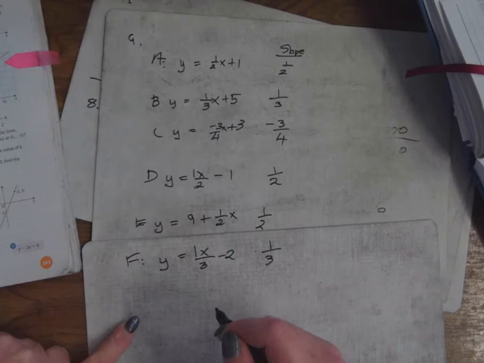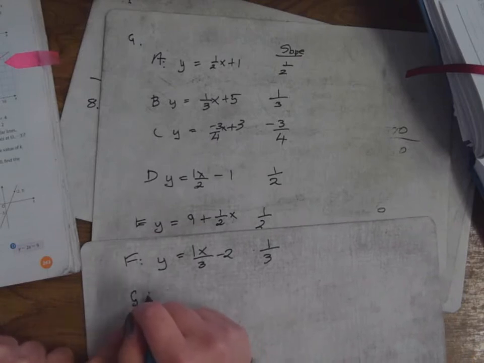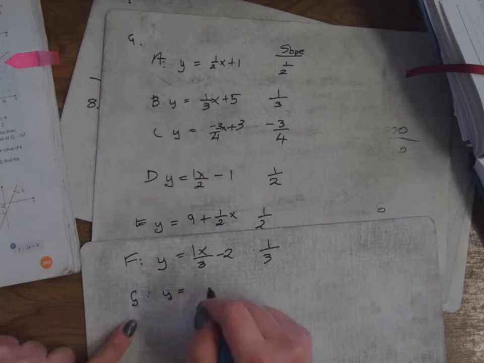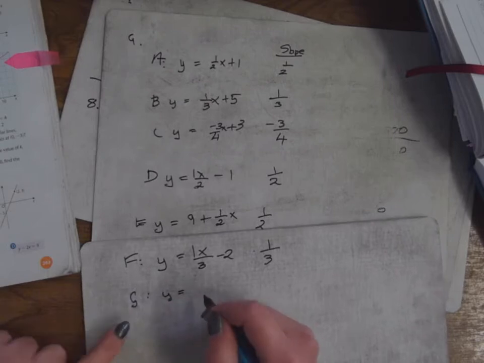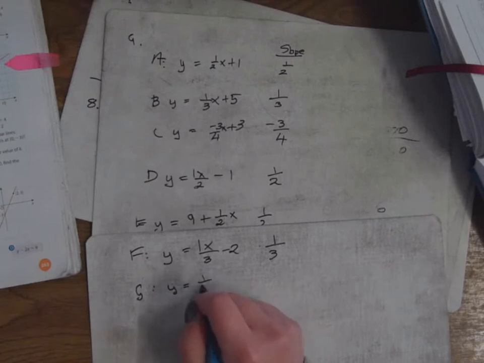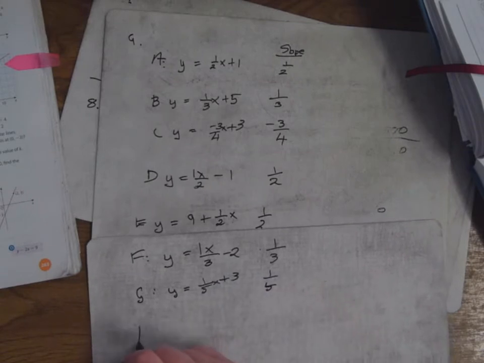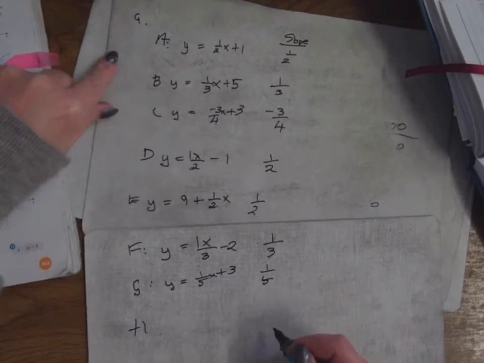Okay. Next one is G, and it's y equals, what's that? I can't read it. 1/5 x plus 3. So what's the slope of that line? 1/5. So G has a slope of 1/5. And then H, I'm running out of space.